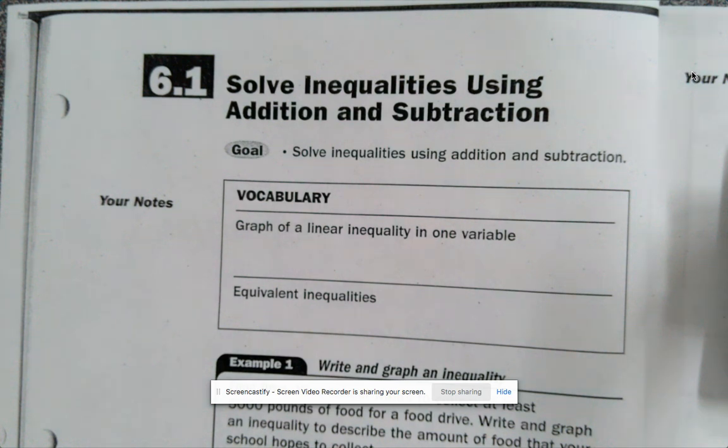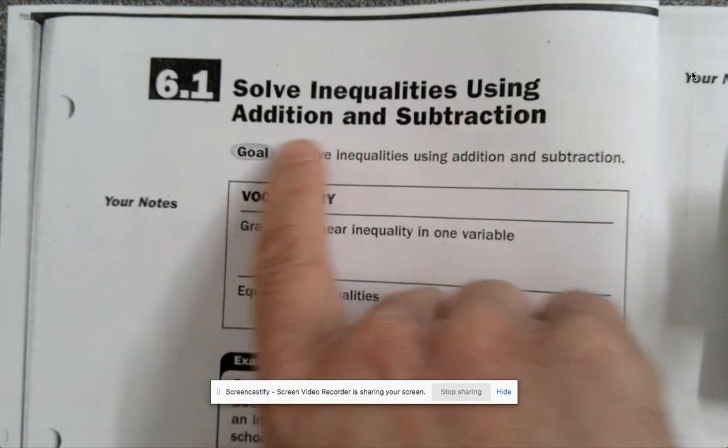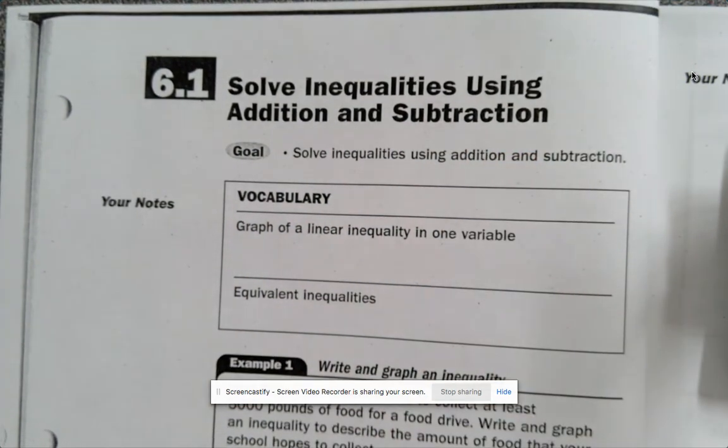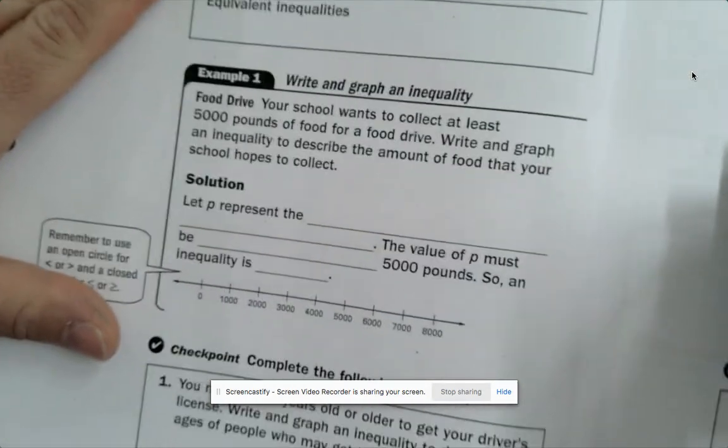All right, so continue where we left off. Now that we've done those reference notes, let's look at the guided notes for 6.1. Again, just solving inequalities using addition and subtraction. So starting really just with one-step inequalities, just like when you learned how to solve equations, you did one-step equations. So let's start with this example here.